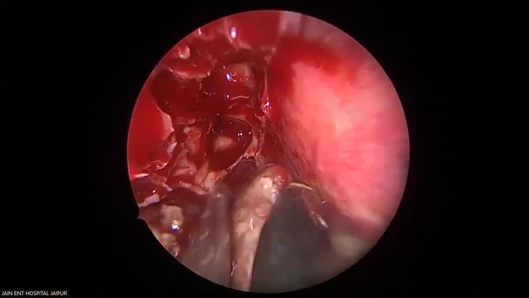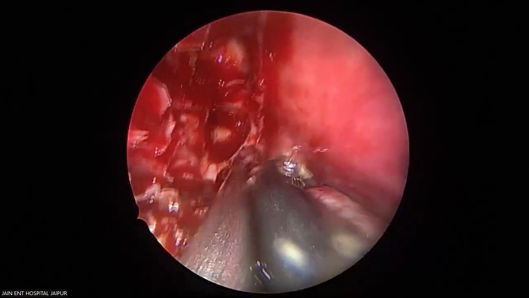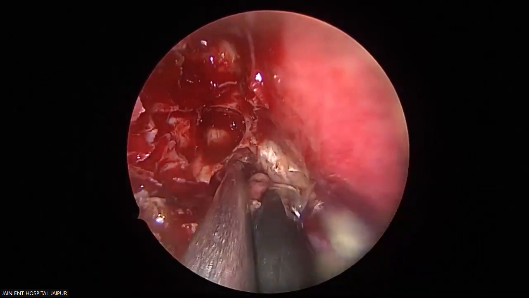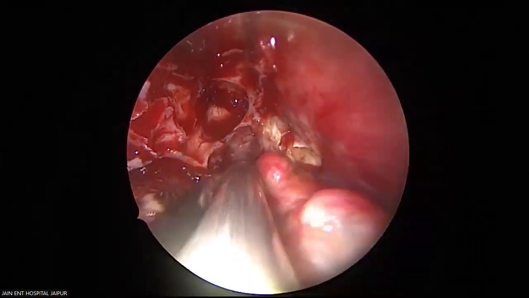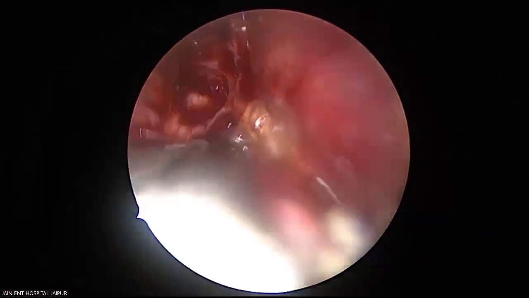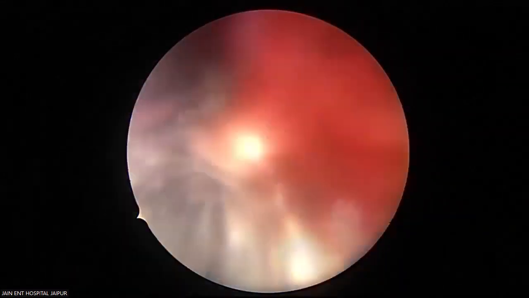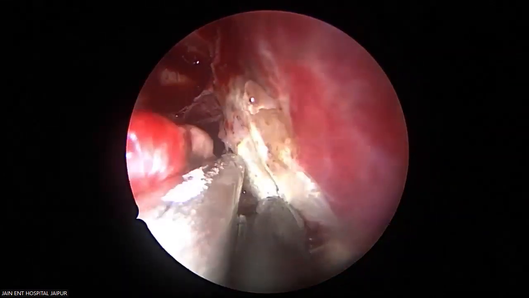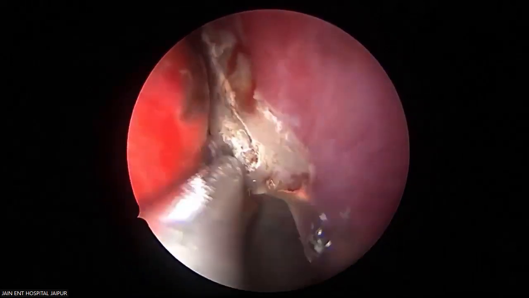So this is all now medially. See this? This is the attachment to the septum. Wherever it takes attachment, it acquires additional blood supply, periosteal blood vessels. So here I have separated from the septum.